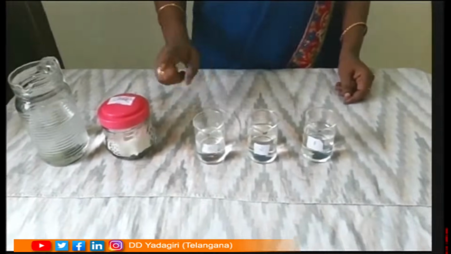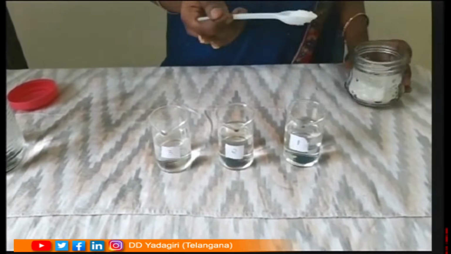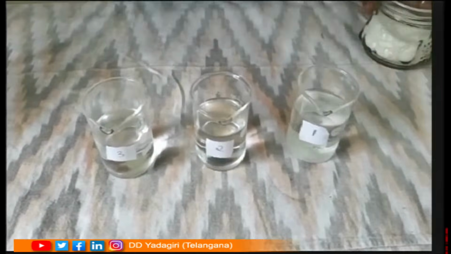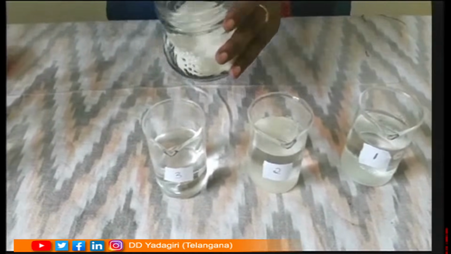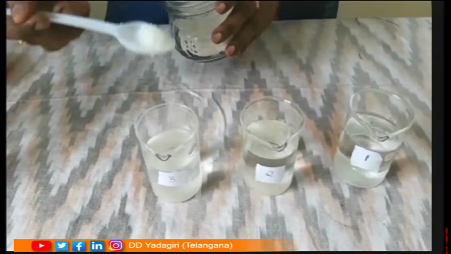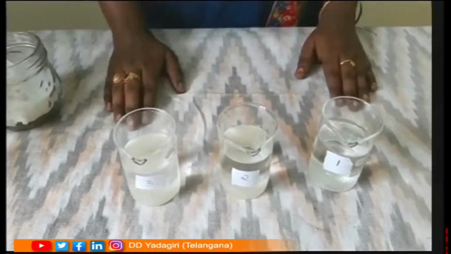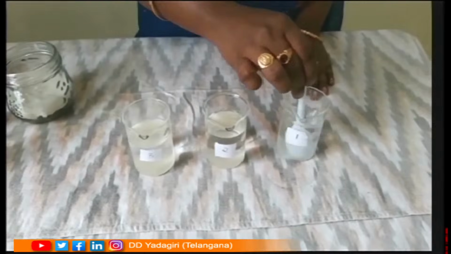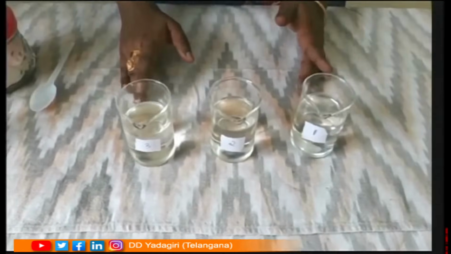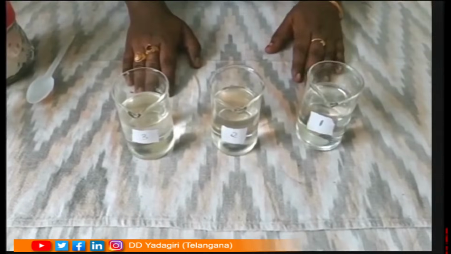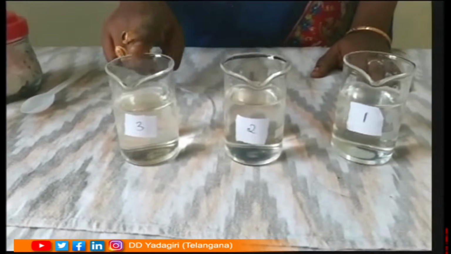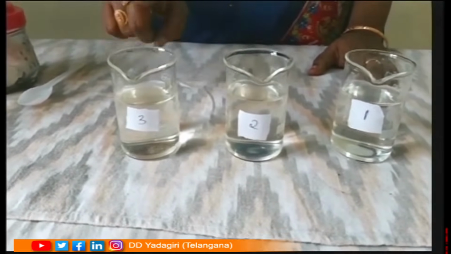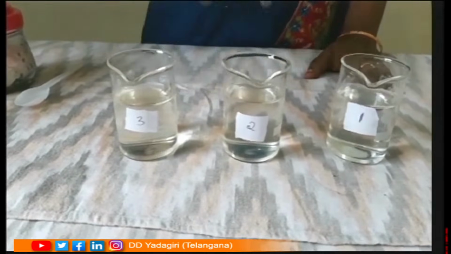For this we need 3 beakers filled with water, and sugar. Now I am adding half spoon of sugar in first beaker, 1 full spoon of sugar in second beaker, and 1.5 spoon sugar in third beaker. Now stir all the 3 beakers. Solute is completely dissolved in the solvent. Now children, beaker 1, 2, 3. Which one is more sugary? Yes, the third beaker. Why is that? Because I have added 1.5 spoon of sugar in the third beaker.